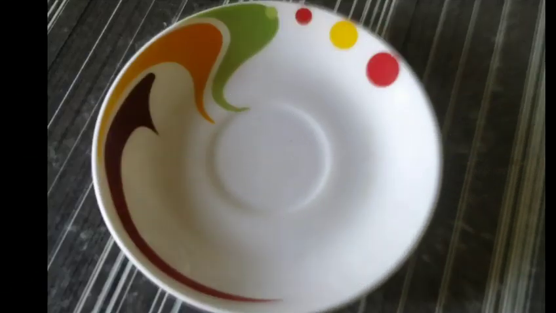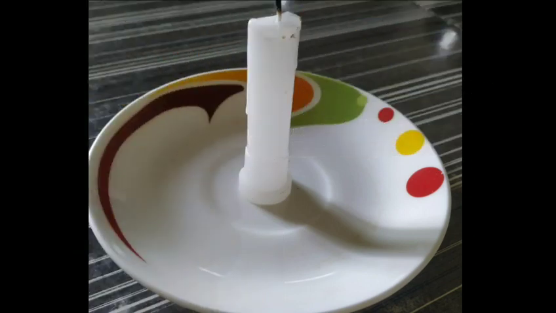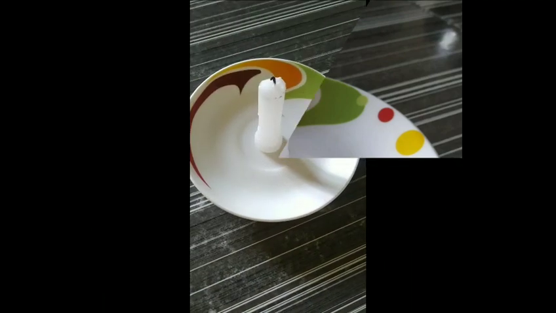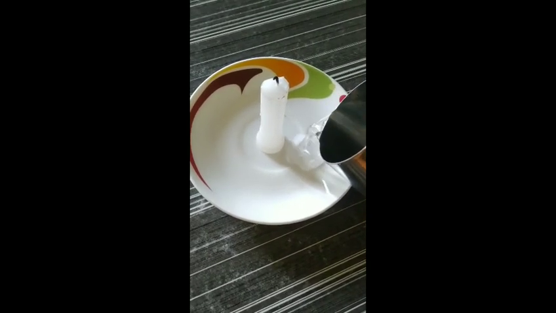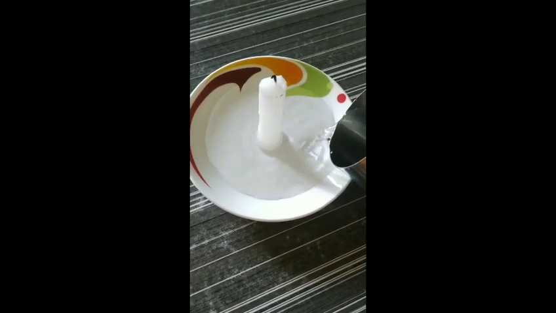Now see students, we are going to do another activity that is on page number 58. For that you have to take a slightly deep dish like a saucer. Then stand a candle at its center. Then you fill water in the dish.